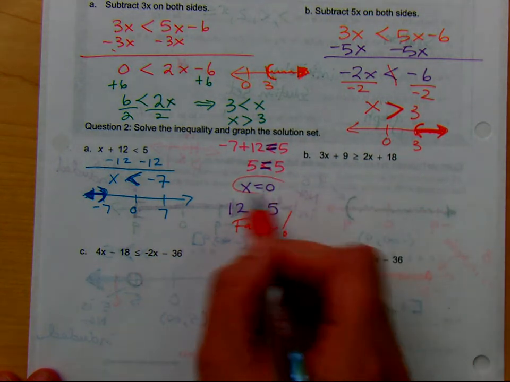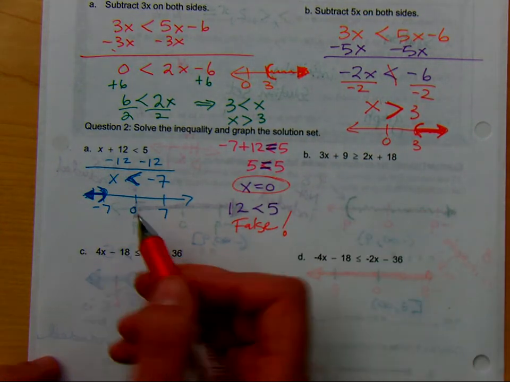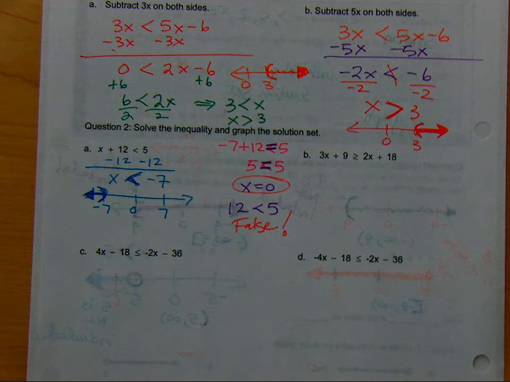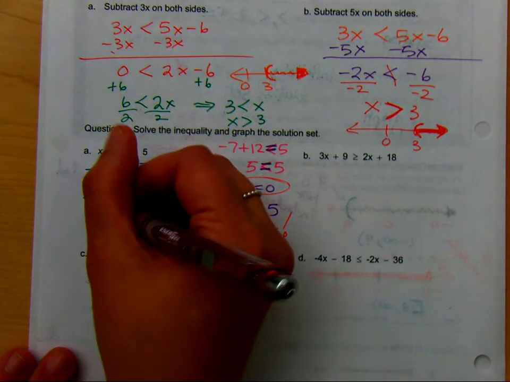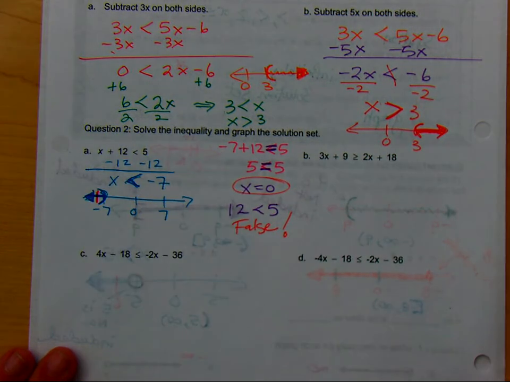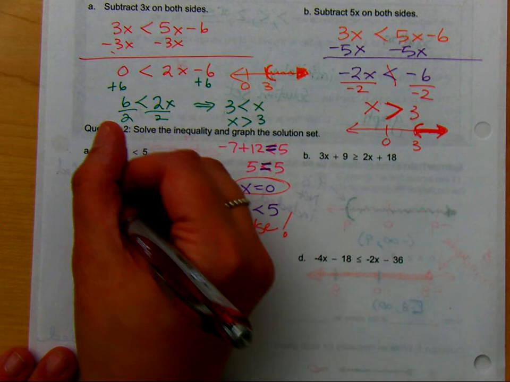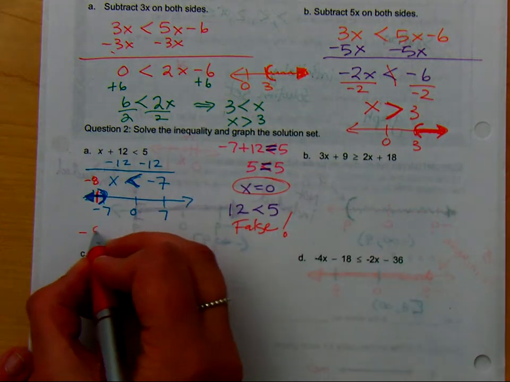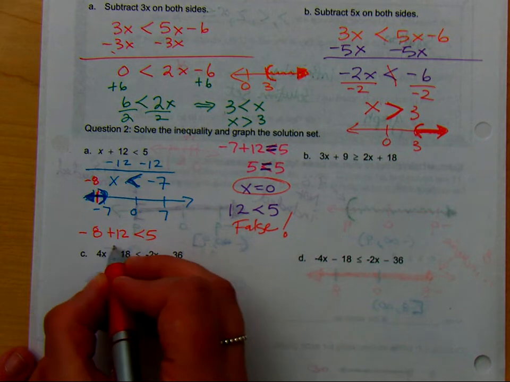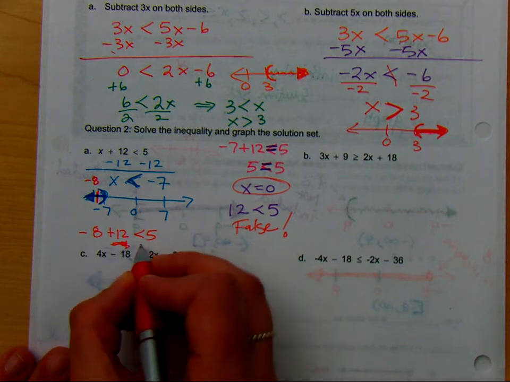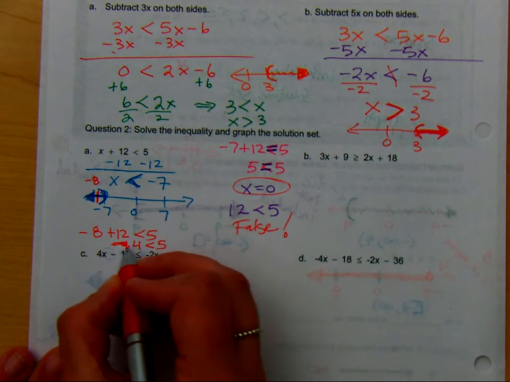If I plug in x equals 0, you said x equals 0 is not in my solution set. So don't you expect that if I plug it in, it should be false? If I wanted to find out if this was the true area, what's another number that's in my solution set? Give me a number that's less than -7. -8. If I plug in -8, -8 plus 12, is that less than 5? That's -4. Oops, sorry, that's 4. Is 4 less than 5?